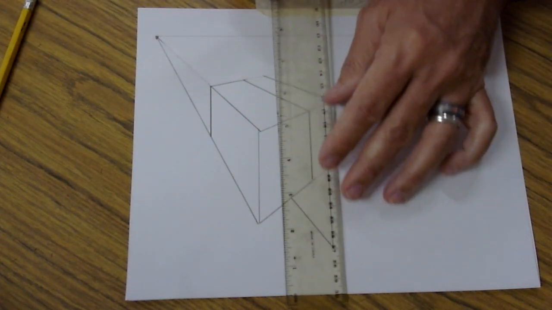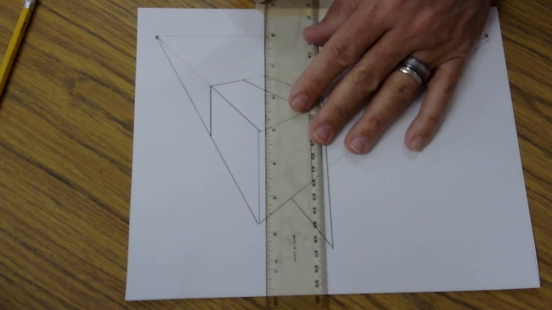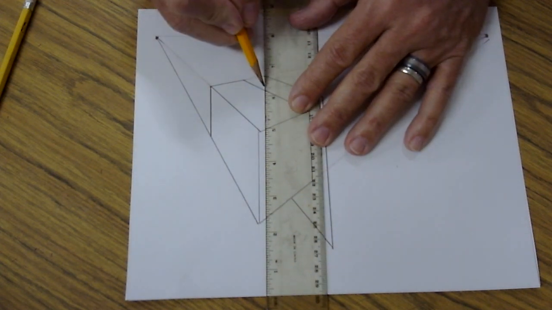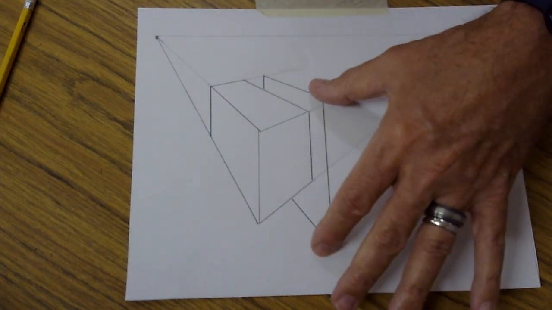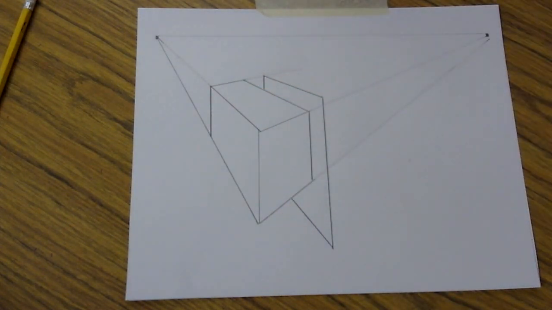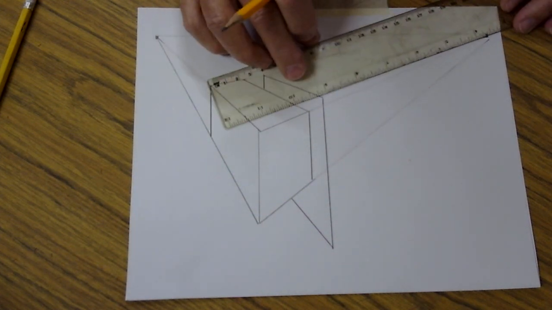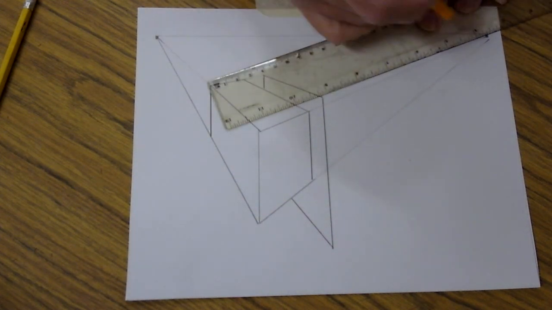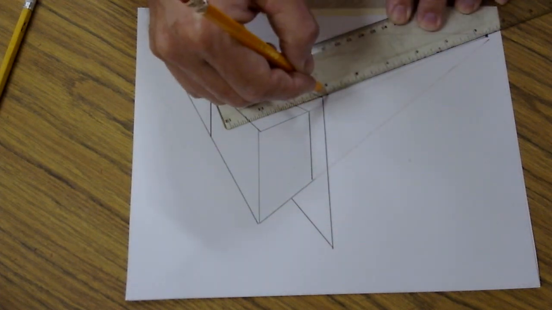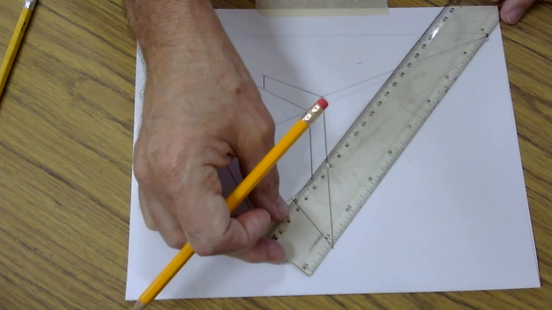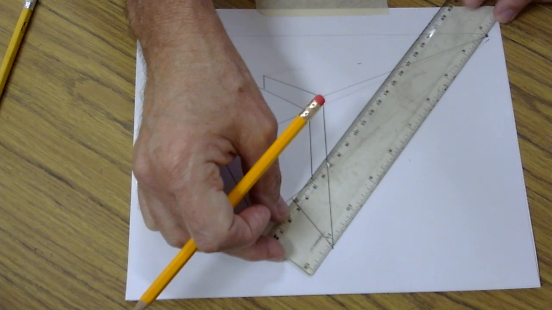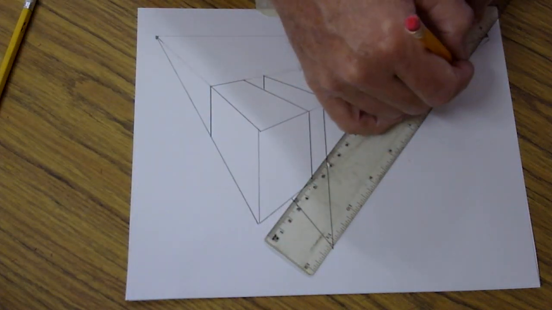So that's where I need to draw the vertical line that represents the back of this new building. So now I've got this block going through, it looks like it's going through a plane. But now I've got to draw the top of that vertical line to this vanishing point, and I'm going to do that lightly. And I'll go back in and redraw it. I'm going to draw the bottom to the vanishing point.